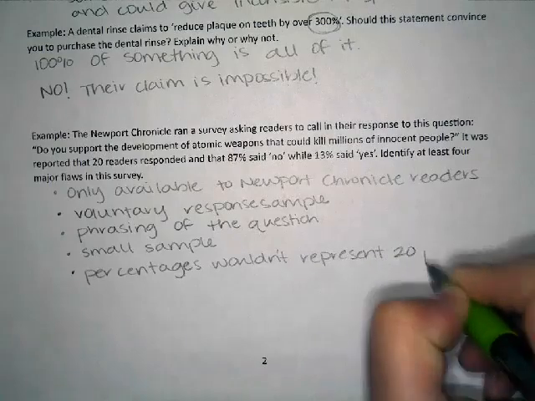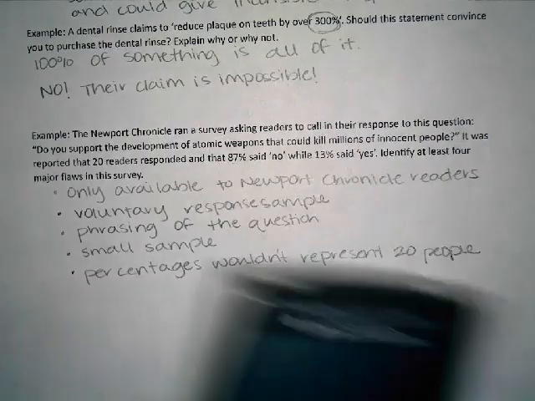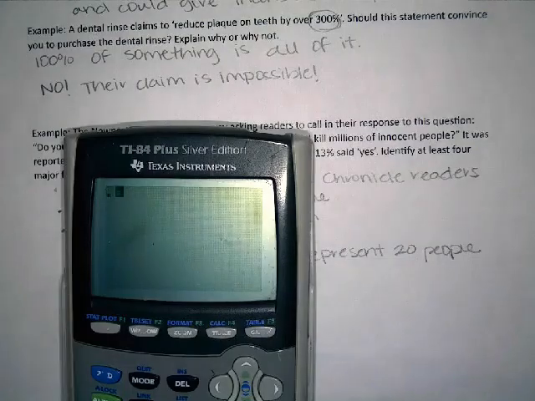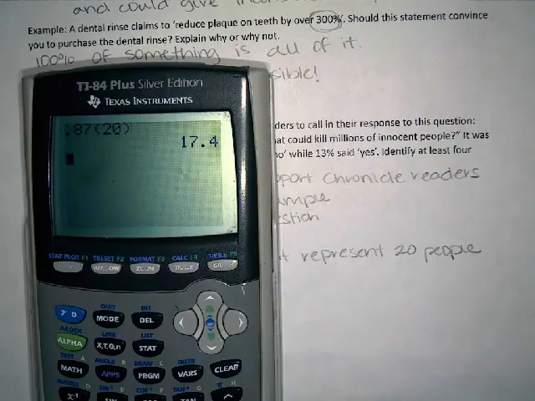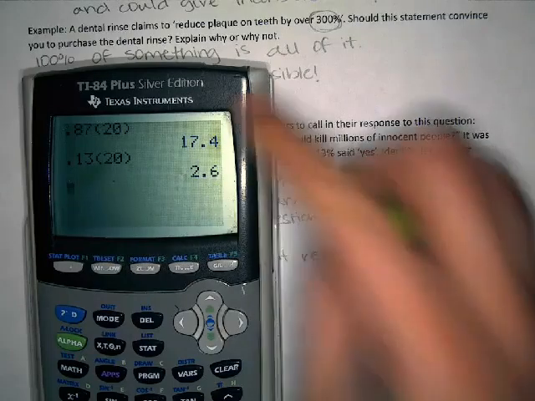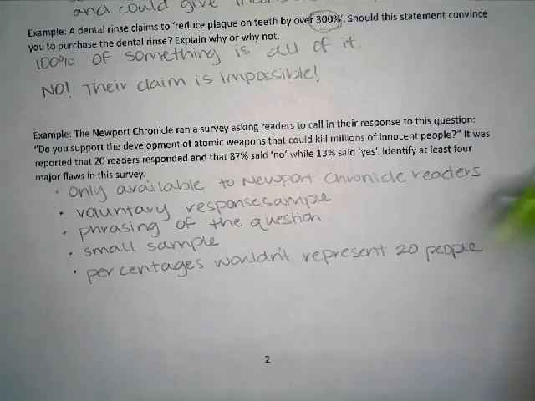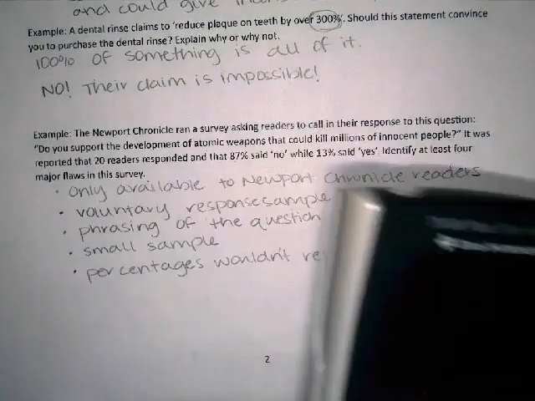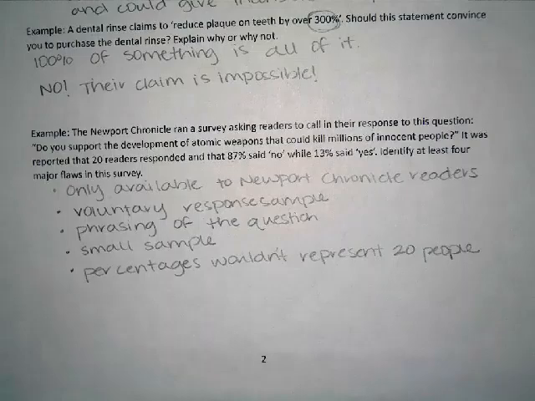So if we look at this, this is going to be a little mini math reminder. I'm going to grab my calculator. 87% of 20 people is 0.87 times 20. So 17.4 people gave a response of no, while 2.6 people apparently said yes. So somehow they got their percentages from something else, but it wasn't saying that 17.4 out of 20 people said no and 2.6 out of 20 people said yes. Their data doesn't make sense. So those percentages came from somewhere else. And that's another flaw that we're seeing if we're analyzing the data from this survey.